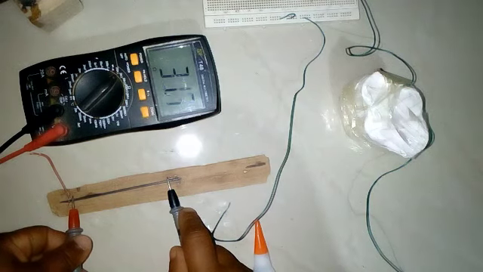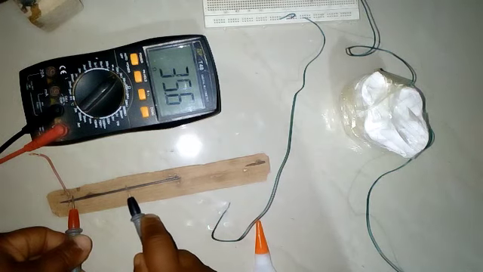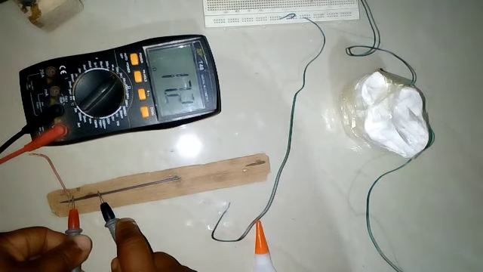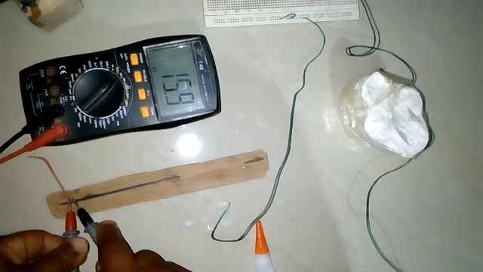Let's see what becomes of the resistance as it appears on the ohmmeter as I draw the leads close to each other. So watch. As the leads got closer, the resistance has reduced to less than 20. Let's take it even closer. It's now reading about 12. Even closer, we have 10.